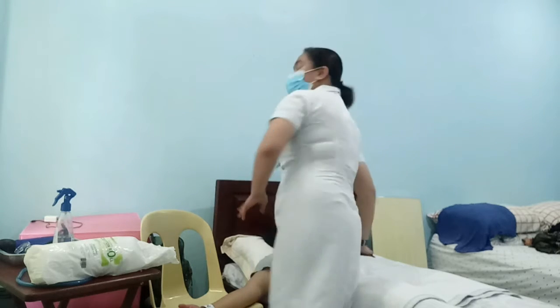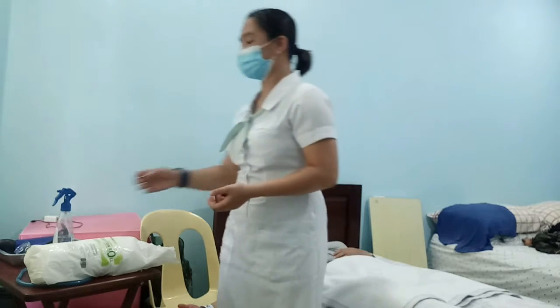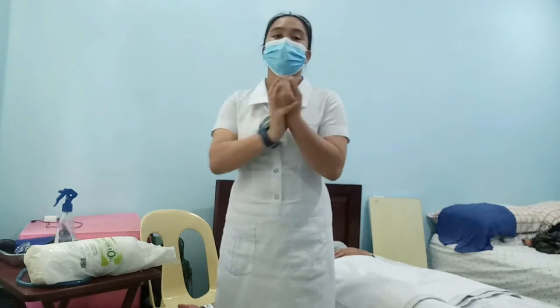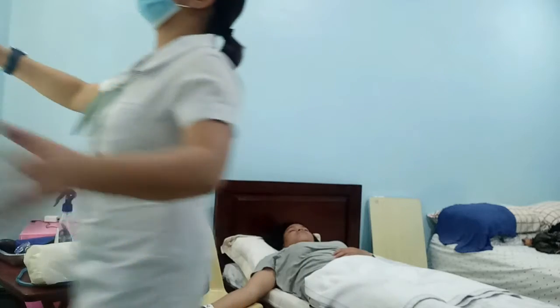Okay. So next is perform hand hygiene to prevent the spread of infection. Next is provide safety and privacy of the patient, to maintain the privacy and safety of the patient.